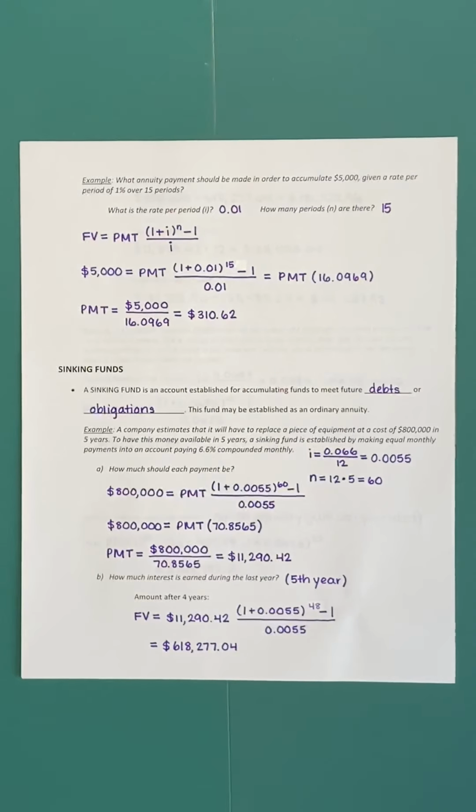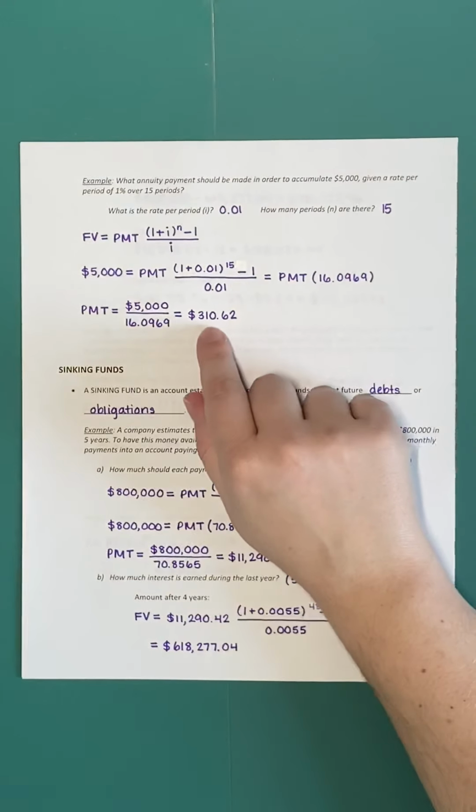Does that make sense? Well, if you ended up with a payment that was more than $5,000, that would not make sense. If the goal is to get to $5,000, why would you need to make a payment of more than $5,000? Here, this makes sense.